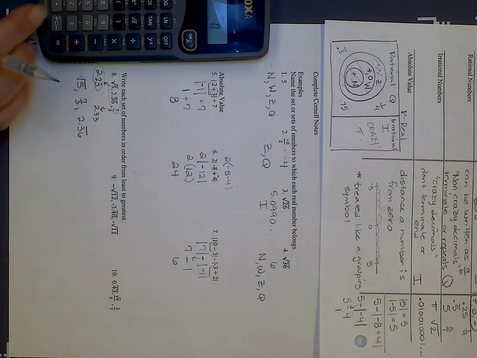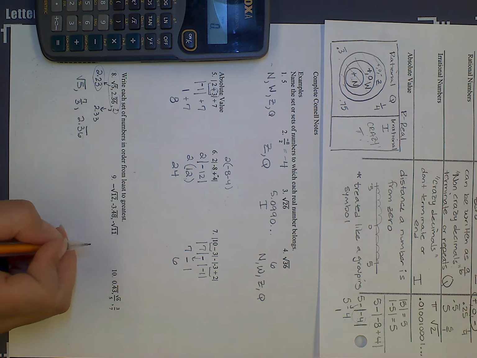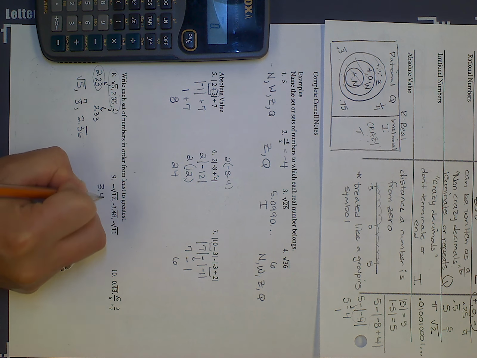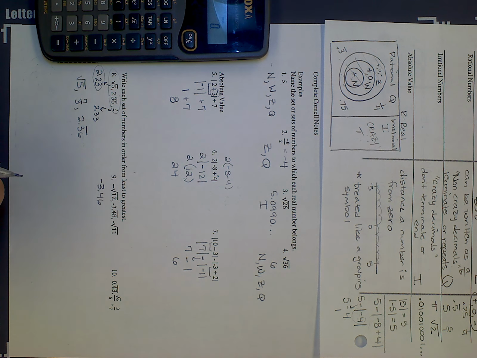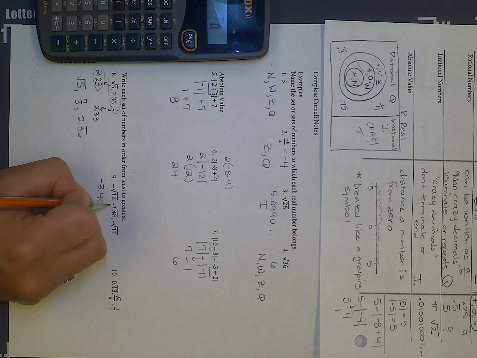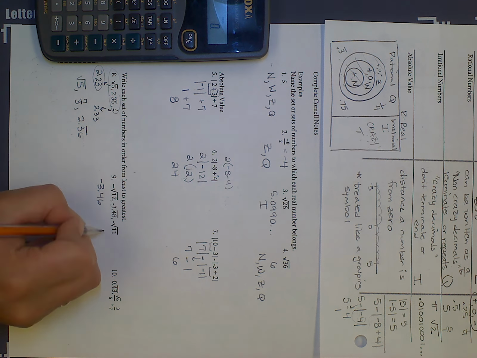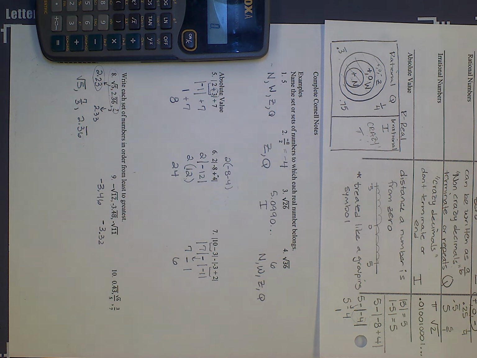All right, for number 9, we have to take the square root of 12, which is 3.46. Now that's going to make that negative. Now this one's tricky because of the negatives. This one is, of course, negative 3.48 repeating, and then when we take the square root of 11, we get negative 3.32.